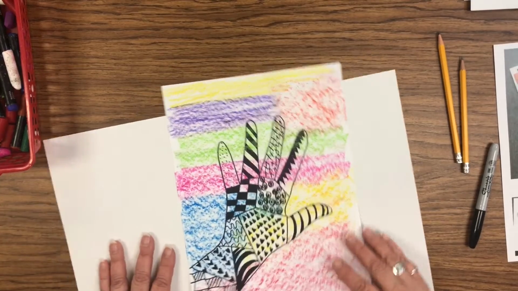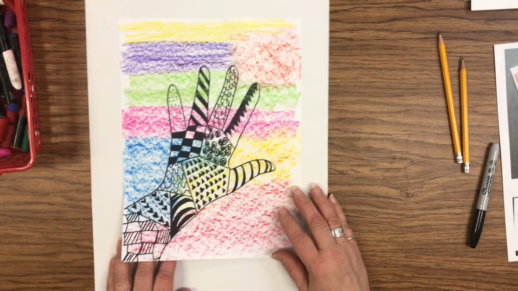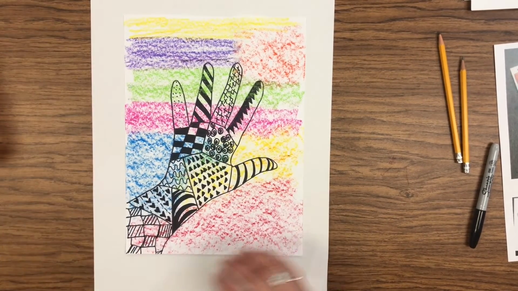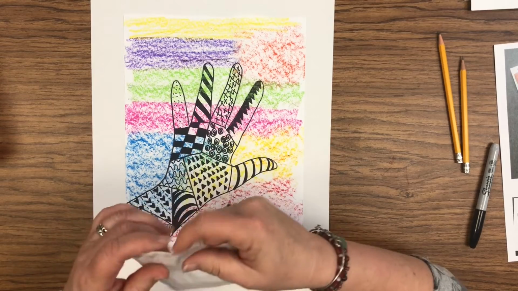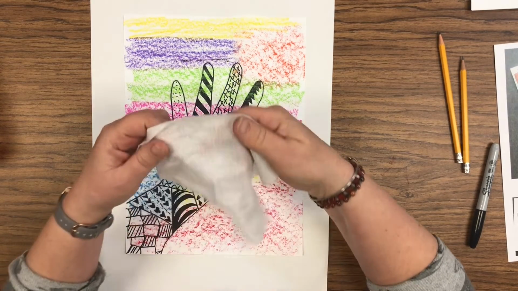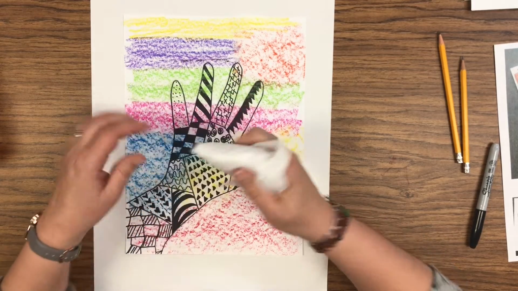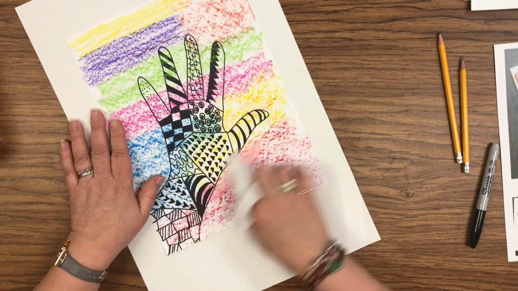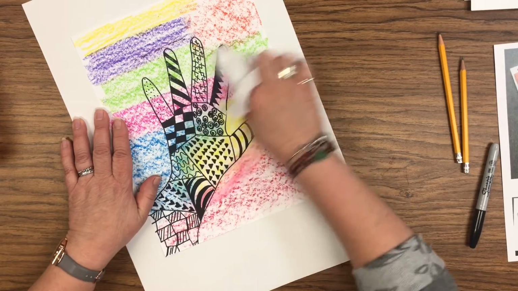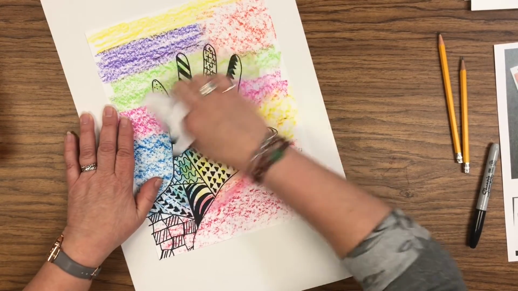Always keep a bigger piece of paper underneath because it gets kind of messy. Take your baby wipe and kind of wrap it around your finger like you're wrapping your finger up. And then you just go around in circles and start blending your colors.